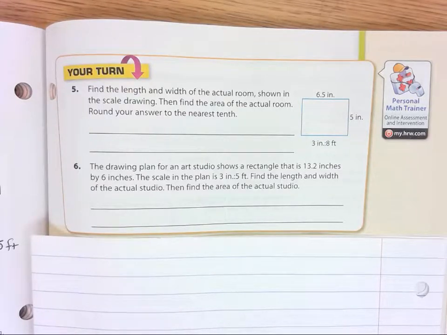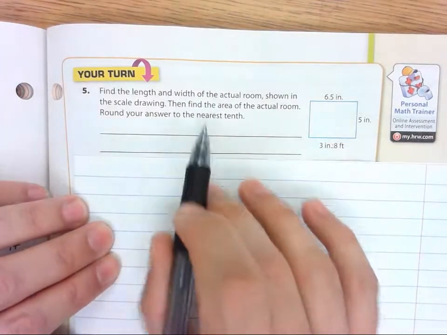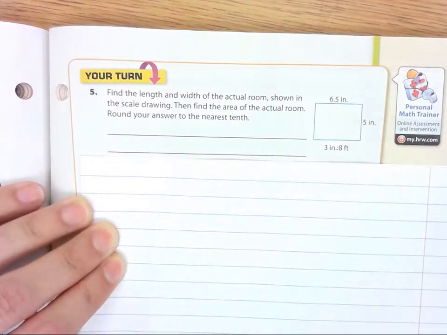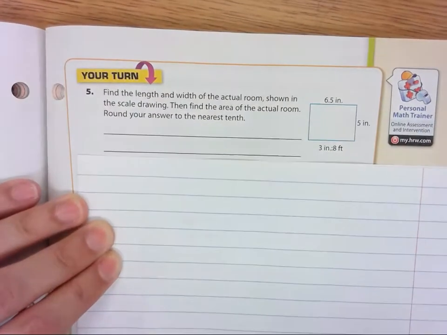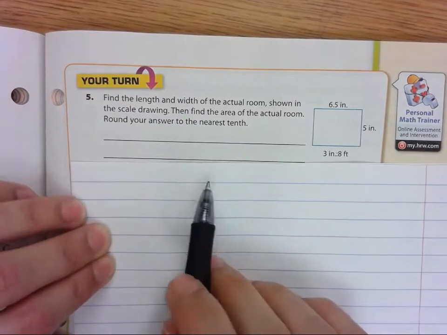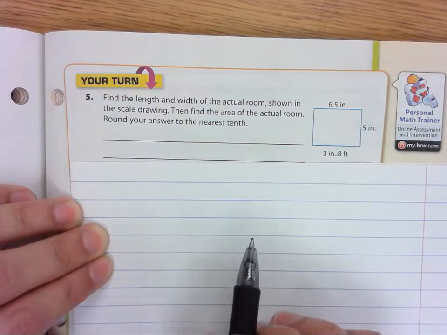Similar shapes and drawings. Page 239 in 7R. So let's look at number 5. Find the length and width of the actual room shown in the scale. Then find the area of the actual room. Round your answer to the nearest tenth.